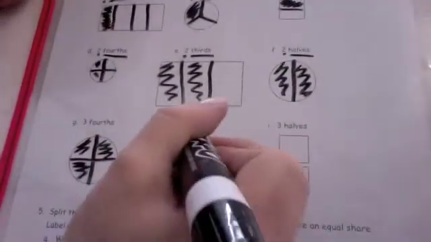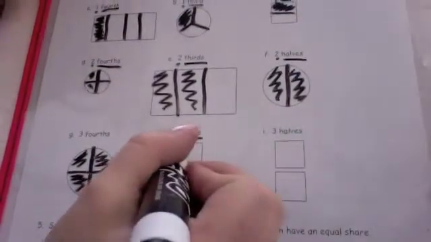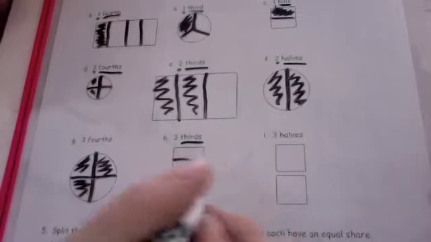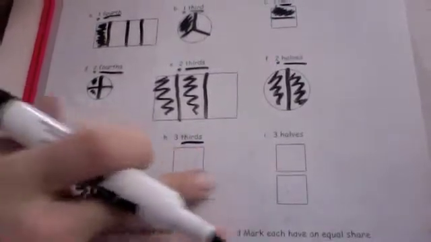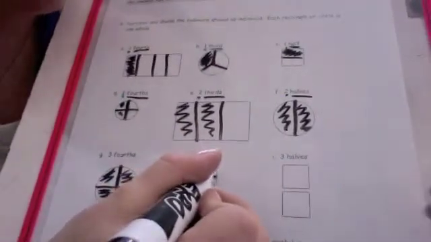H says 3/3. There's that word thirds again. Thirds means what? 3 equal shares. So I'm going to make 1, 2 lines going across here. And those are really squiggly, so I'm going to make sure I redo those. Make them a little neater. Everybody makes mistakes. And that number tells you you want to shade in 3. So I'll shade in 1, 2, and 3. Wow. I shaded in the entire rectangle. 3/3 is the same thing as 1/2.